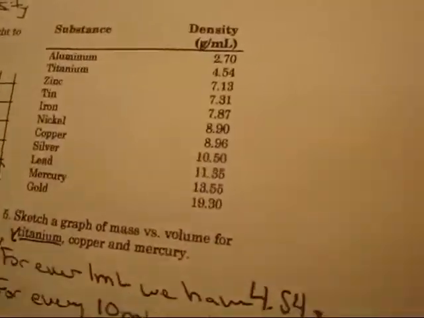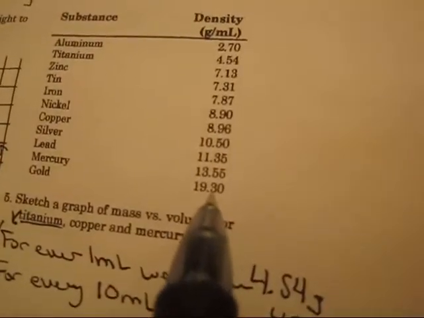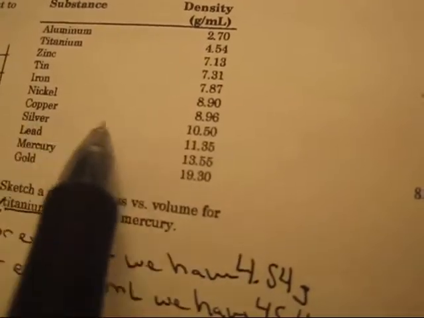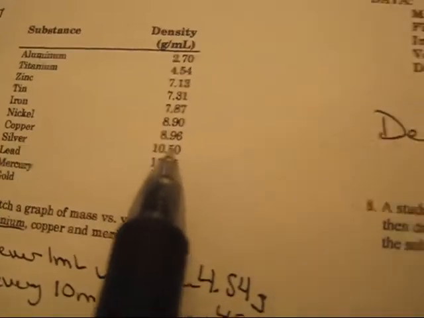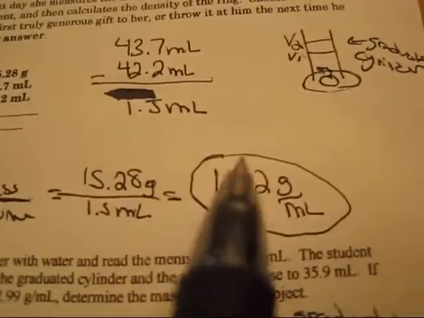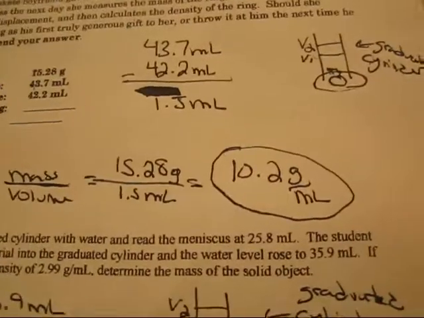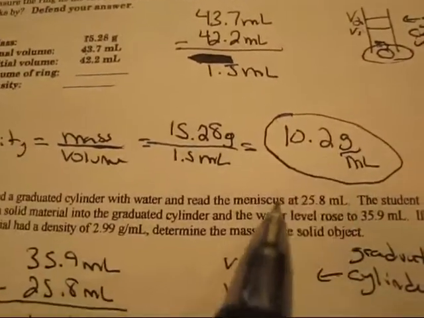Well, let's look at our densities. The density of gold is 19.13. It looks like that ring was probably made out of silver. And it's not exactly the same, but remember, we all have air in our lab with our slanted desks, or maybe water that was already in the cylinder. So she probably just had some experimental error, and it's probably made of really silver. You can decide for yourself if you think she should throw it.